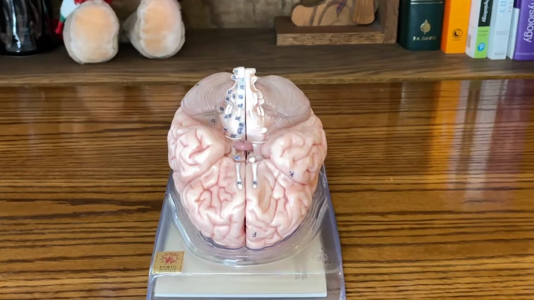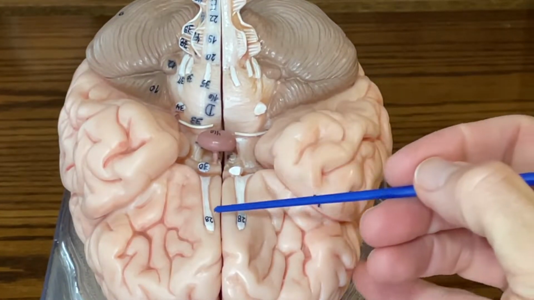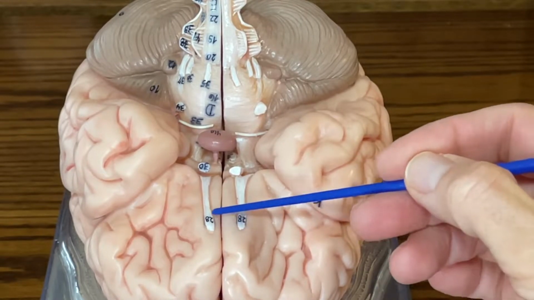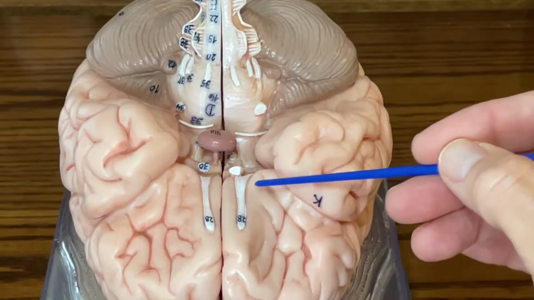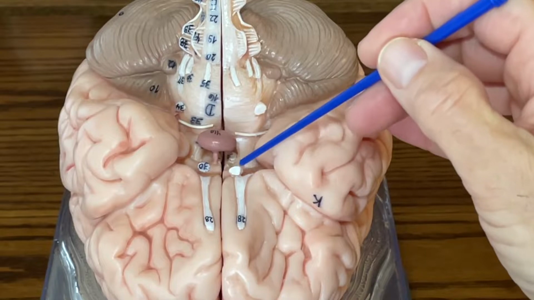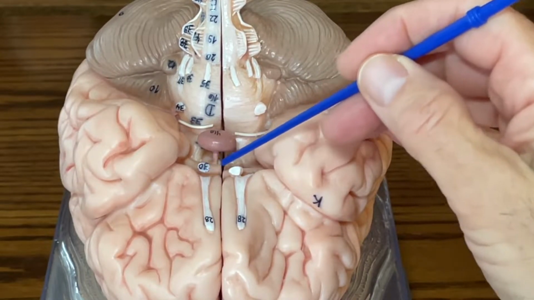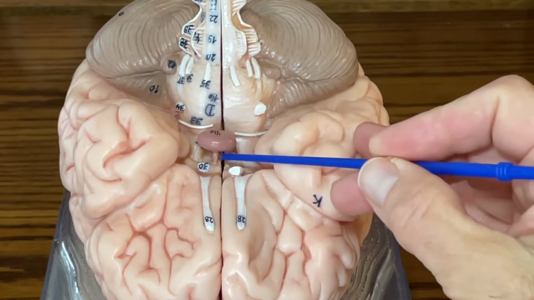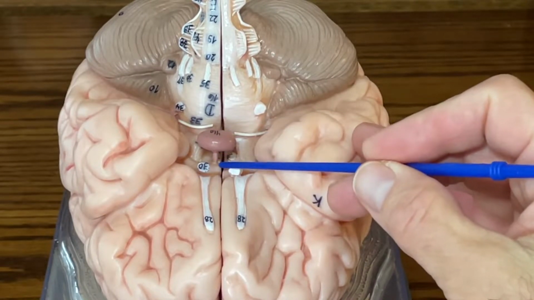If we zoom in just a little bit, you can see the first cranial nerve set, the olfactory nerve. So these are the olfactory bulbs with the olfactory tracts running back. You can see the remnants of the second set of cranial nerves, the optic nerve. This is the pituitary gland with the infundibulum, the little stalk that suspends it from the hypothalamus.